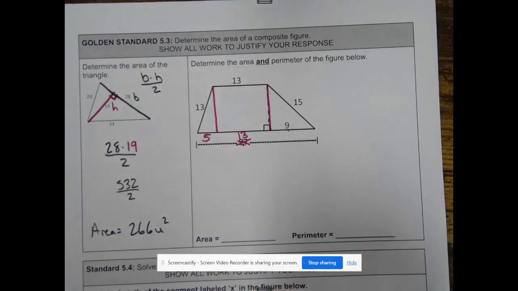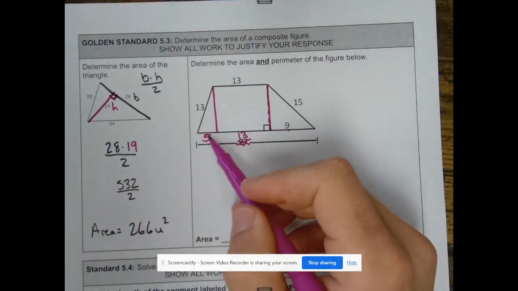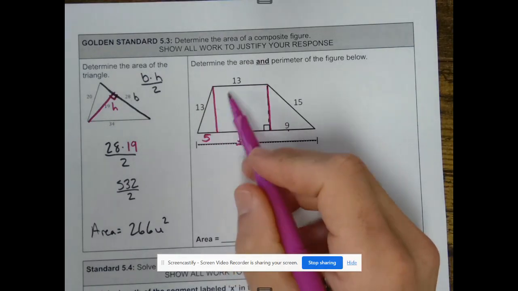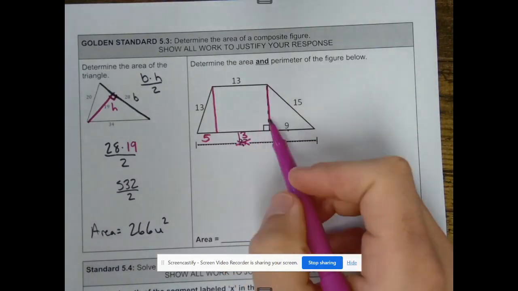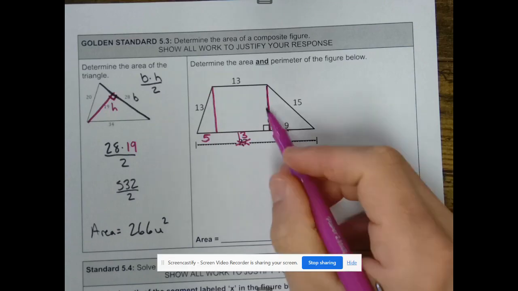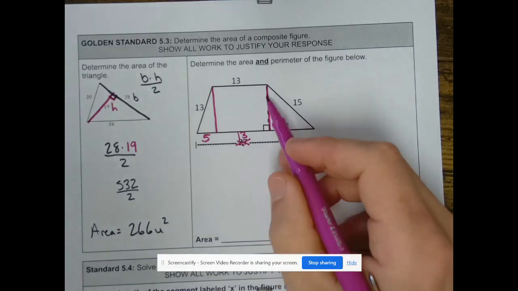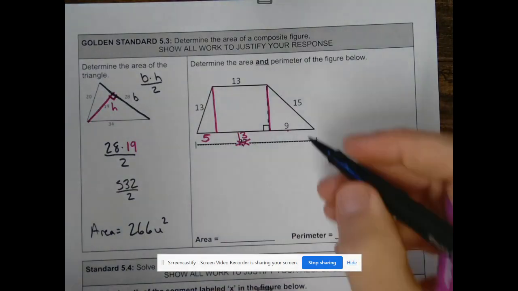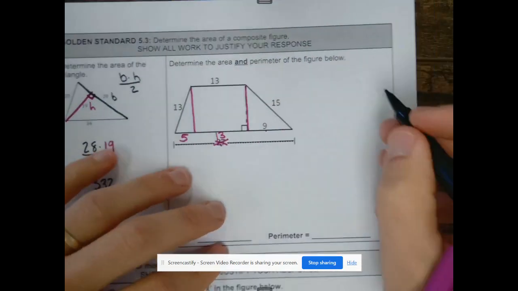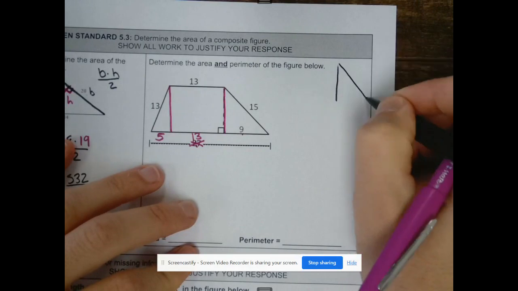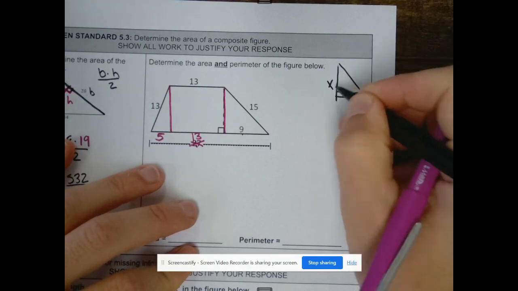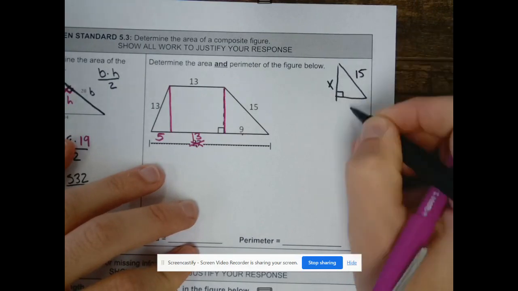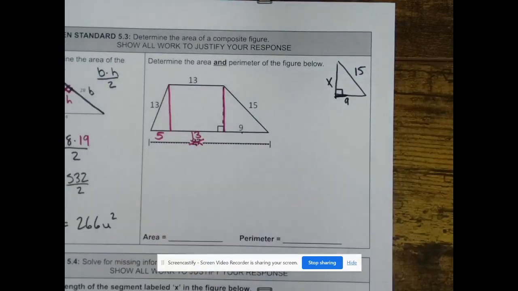So do I have everything I need to find the area of this triangle? I have a base. I don't have the height. Rectangle, I have the bases, no height. This triangle, I have the base, not the height. Clearly, I need to find this height. How do I find the height? Look at this right triangle that we have here. This right triangle looks like this. If I label this side as x, 15, and 9. Sorry, that's poorly drawn.